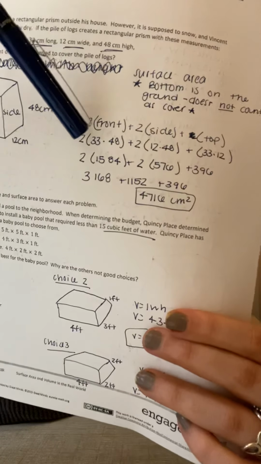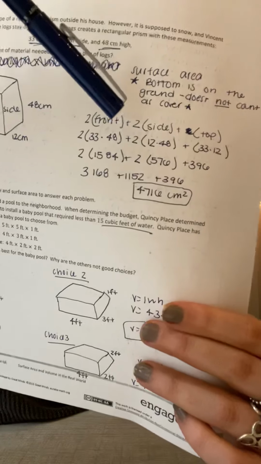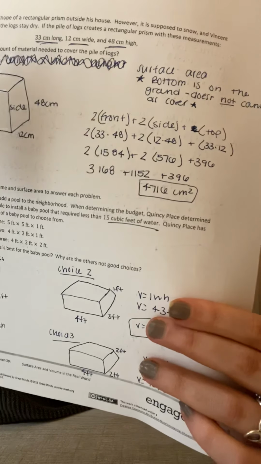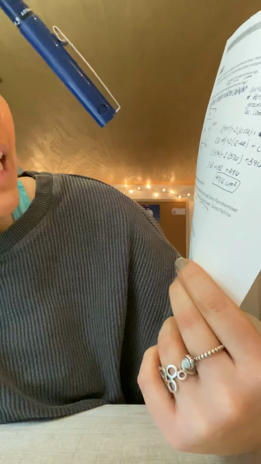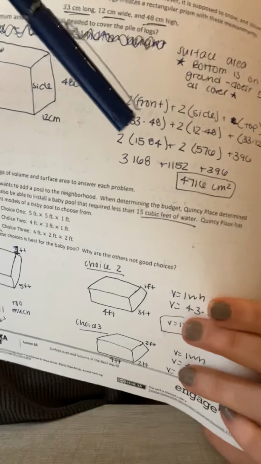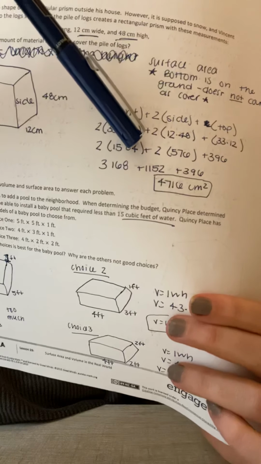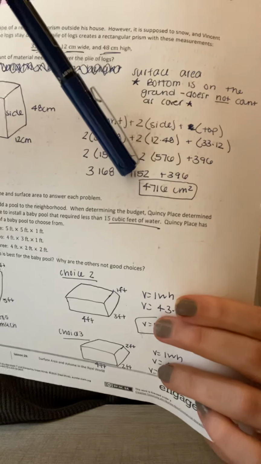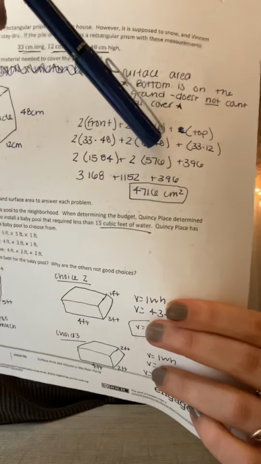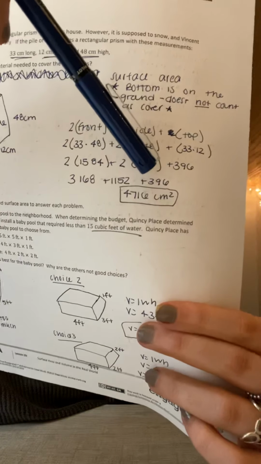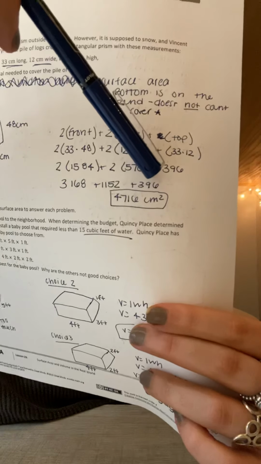I did what was in the parentheses first, and then I brought down my 2. So I did 33 times 48, which gave me 1,584, plus my 2, which I brought down because I want to do what's in my parentheses first, 576, and then plus 396.